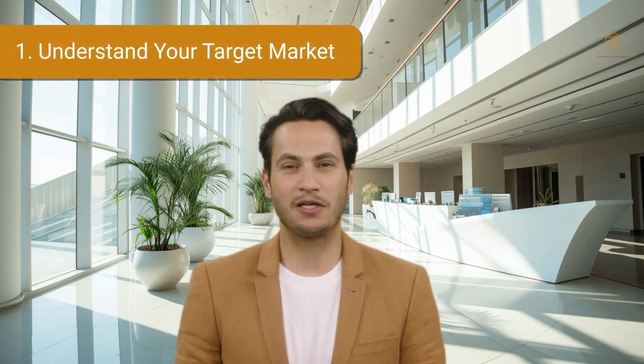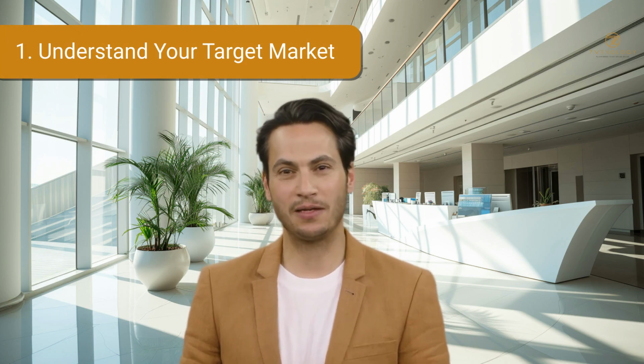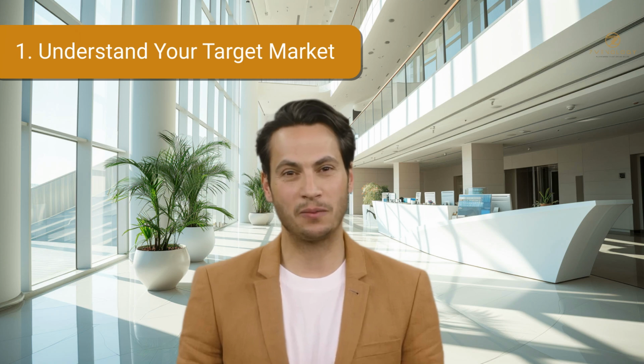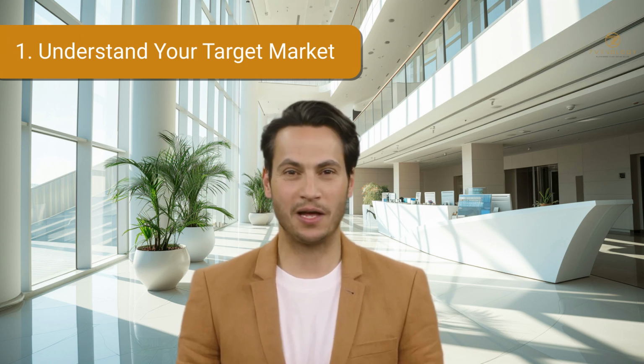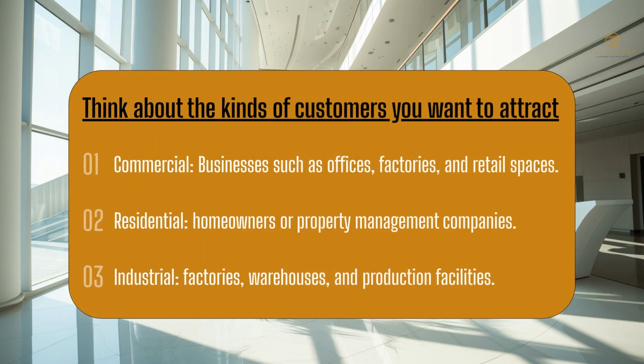Before diving into lead generation strategies, it's essential to understand your ideal client zone. It helps you focus on valuable leads rather than reaching out to everyone and hoping for the best. Understanding the specific needs of each client type helps you focus your marketing, so you attract the right leads that match your services.